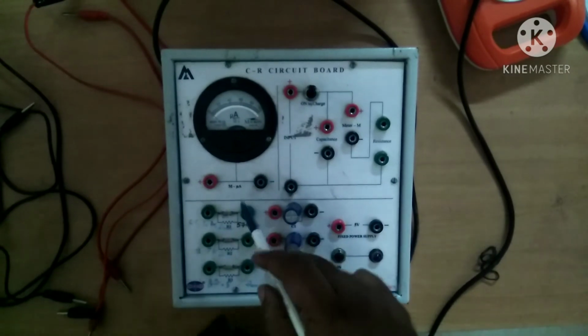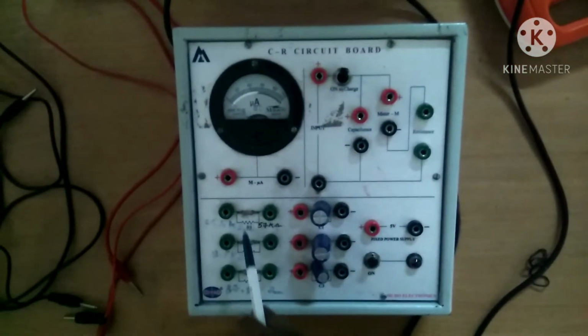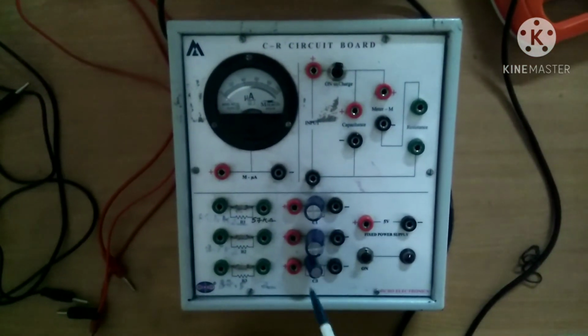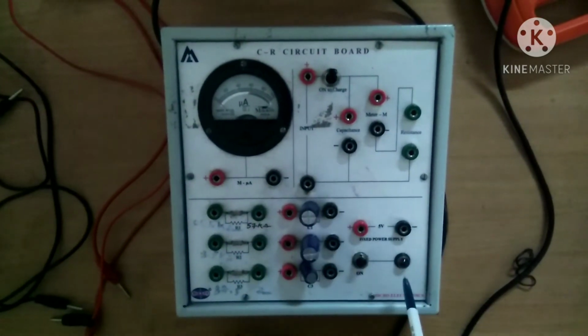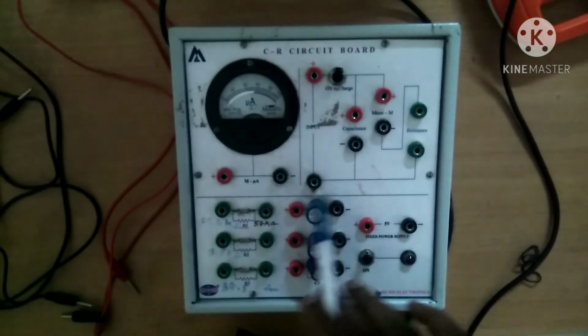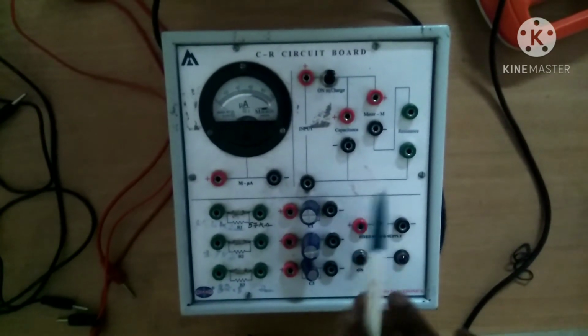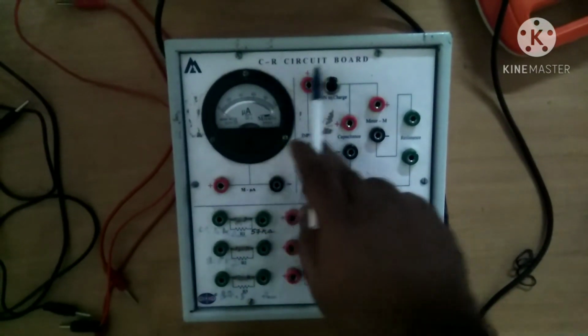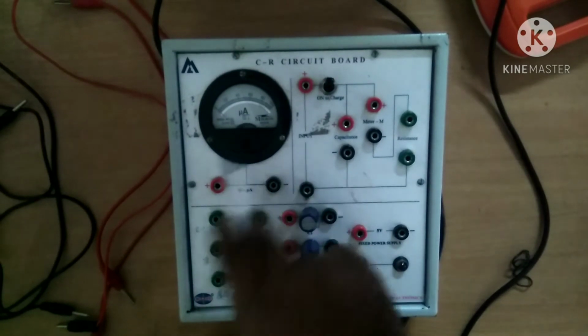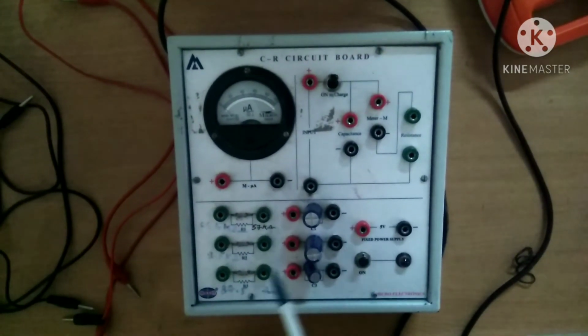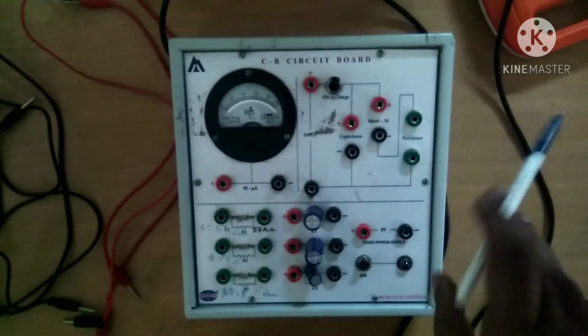Okay, so this is the RC circuit we have. These are the different resistances we have. These are the different capacitances, and this is a built-in model. So here we are just going to plug in and find out what characteristics we can study from this given RC circuit board. Here we have a microammeter. We have 3 different resistance values, 3 different capacitances, and the circuit is inbuilt.